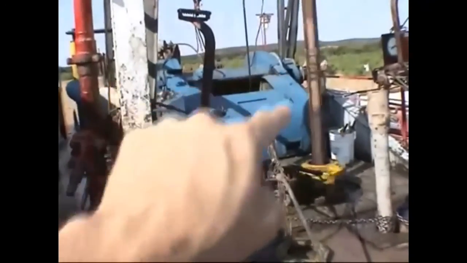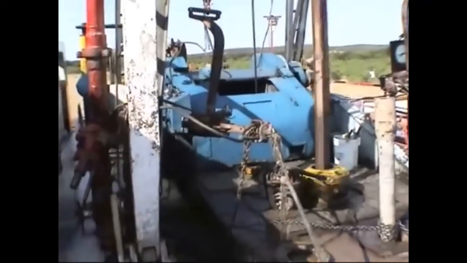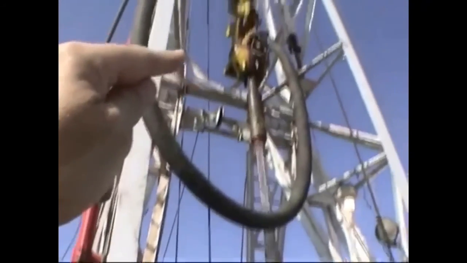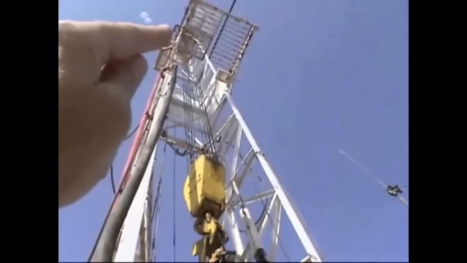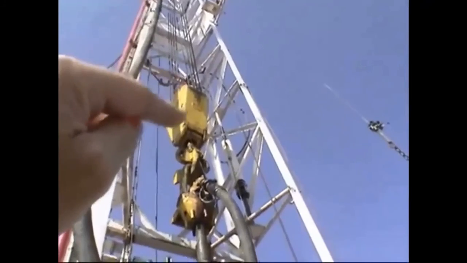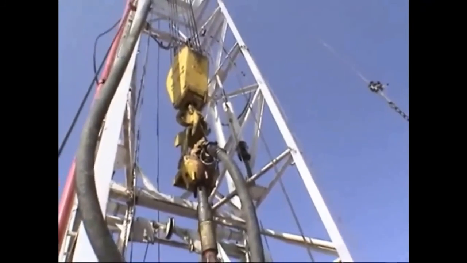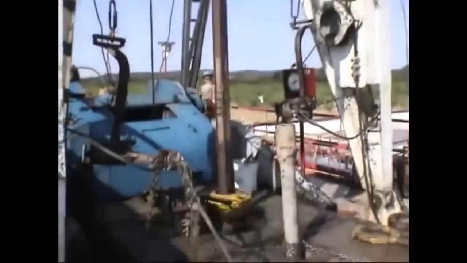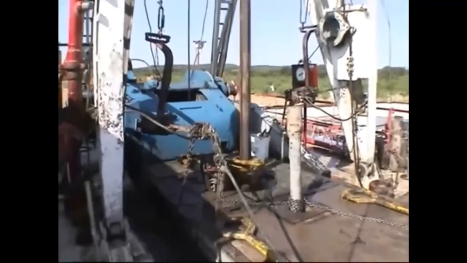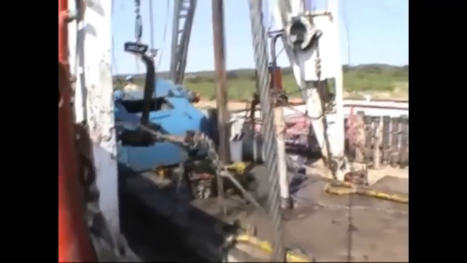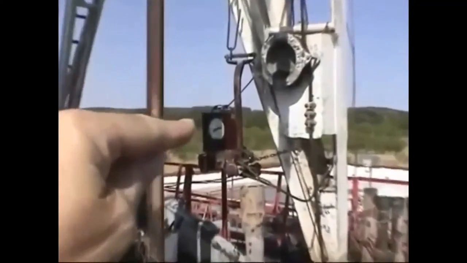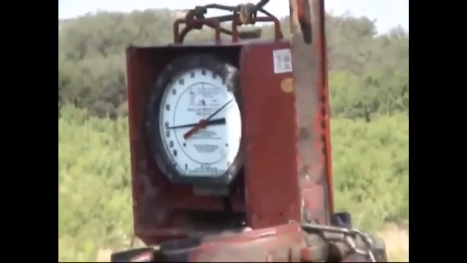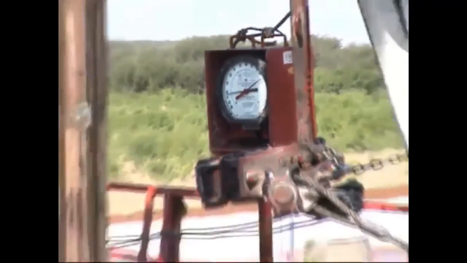This is called a draw works, this big blue piece of equipment. It's basically a giant winch, and that cable goes all the way up to the top, comes back around, and that's the traveling block. So it's a giant winch and pulley system supporting the entire weight of the drill string. As you can imagine, the more drill string we add, the heavier it is, the more weight on the bit. That's what this gauge over here is showing, how much weight we have on the bit. It's important to know that.